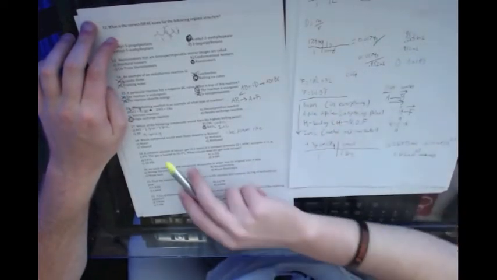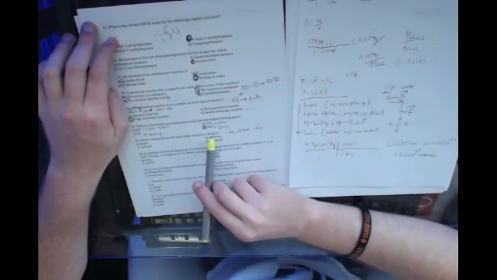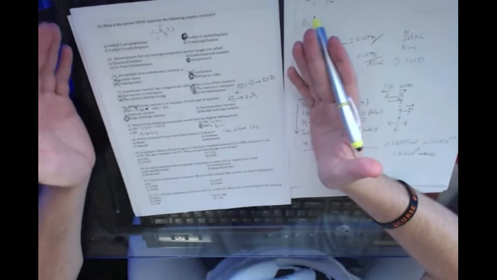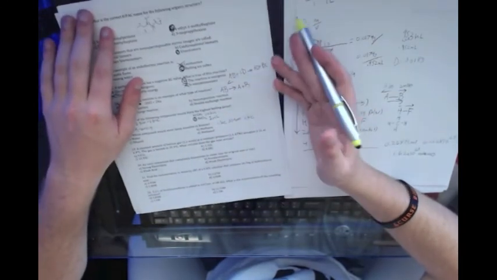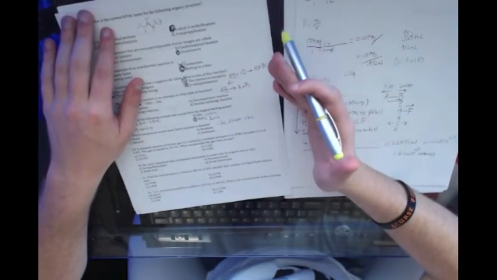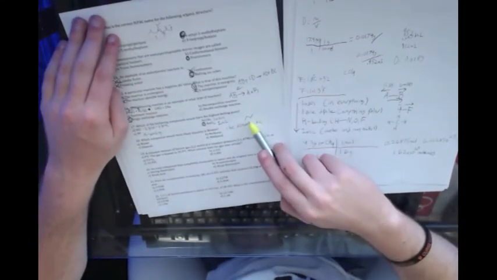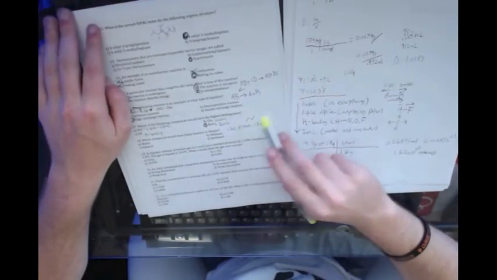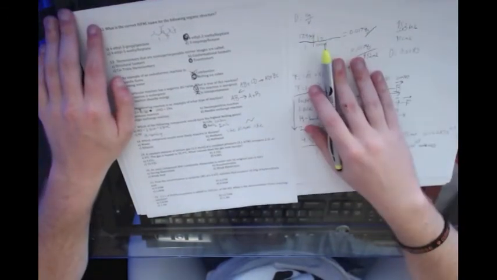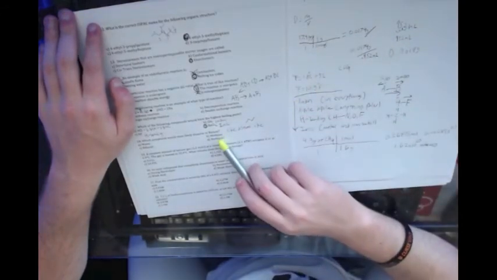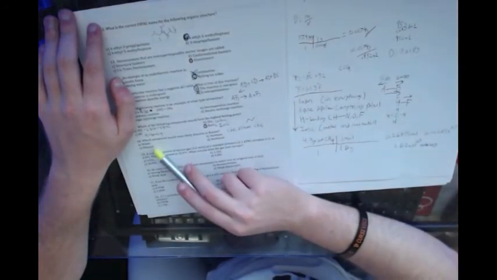So when we look at this, we have butane, right? Hopefully you guys know what butane looks like. It's nonpolar. So it's 1, 2, 3, 4. 1, 2, 3, 4. That's what butane looks like, that structure right there. It's just carbons and hydrogens all over the place. That's it. It's nonpolar. So we're looking for something that is nonpolar on here.